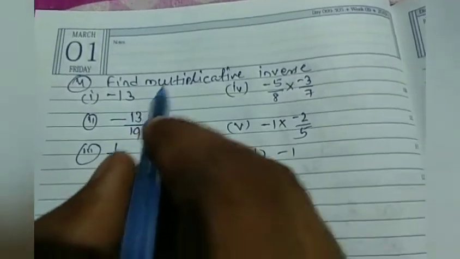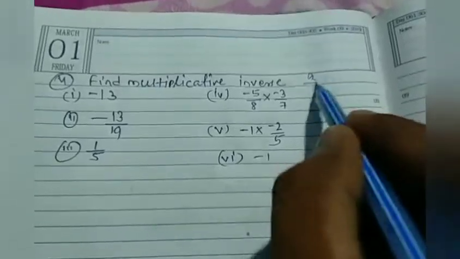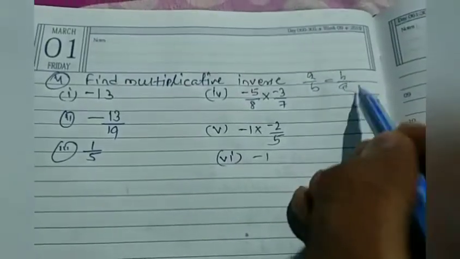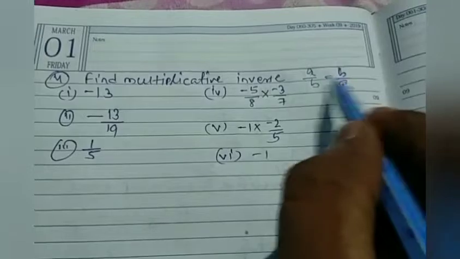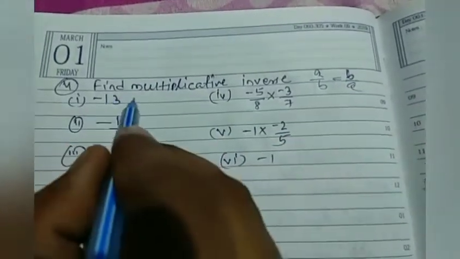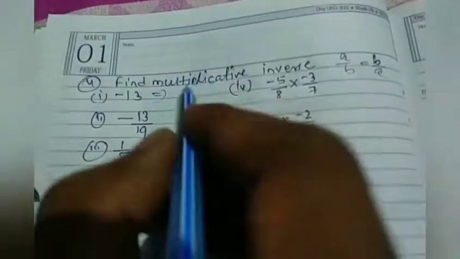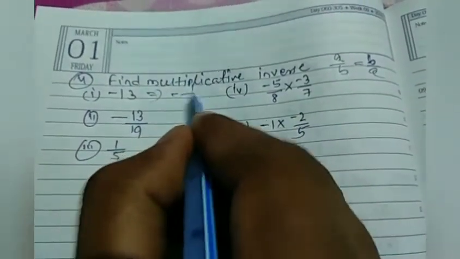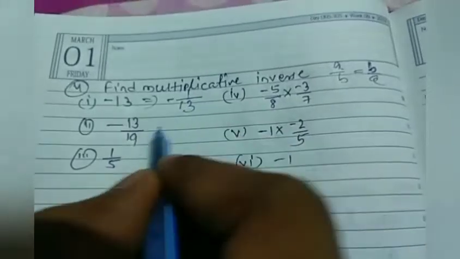That means a by b changes to b by a. When we multiply these two numbers, we get the result 1. So the whole number changes to 1 by minus 13, that is minus 1 by 13.